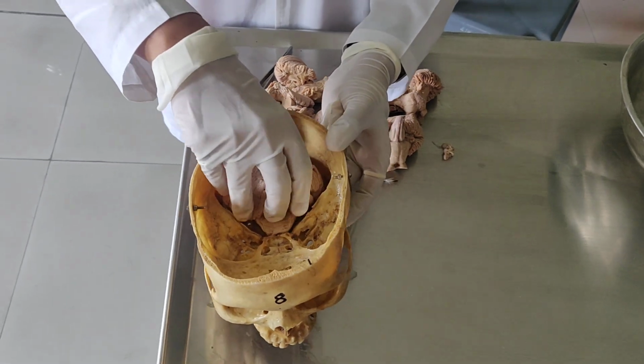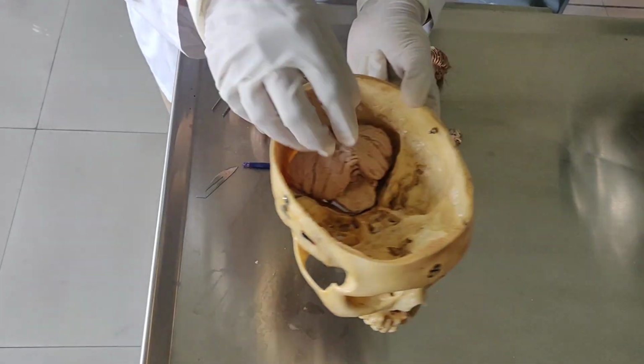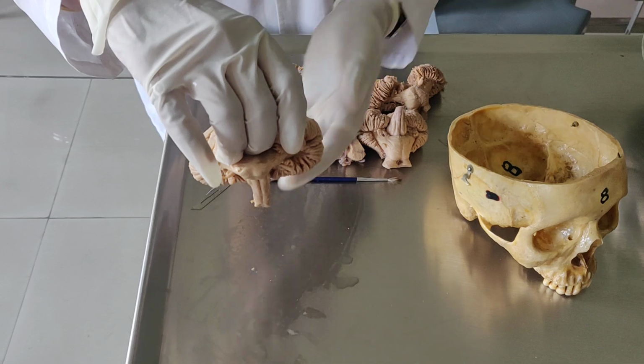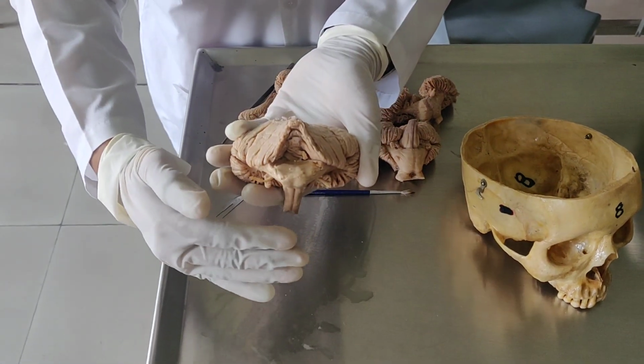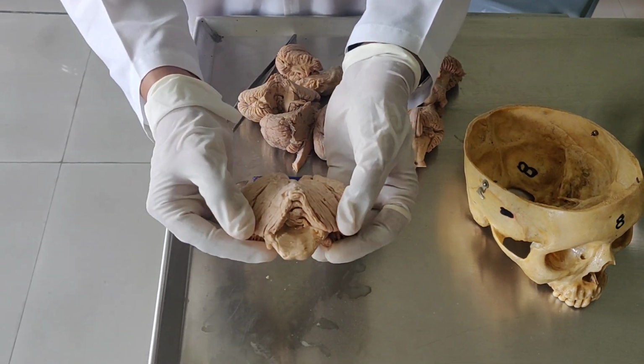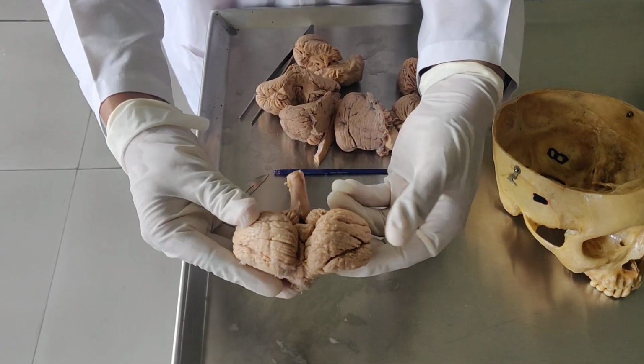So now I am taking this out. Here you will be able to see the brainstem, which is going down through the foramen magnum. After taking it out, anteriorly we have the brainstem and posteriorly this is the cerebellum. This is the superior surface of the cerebellum and this is the inferior surface of the cerebellum.